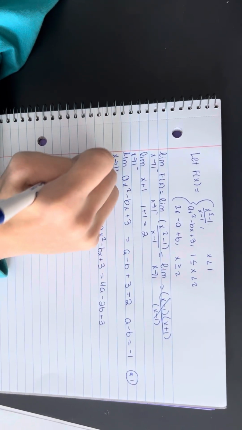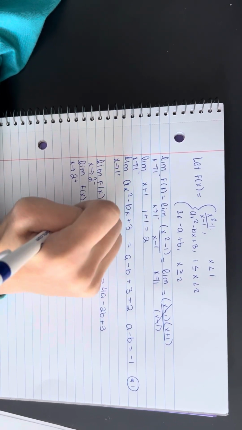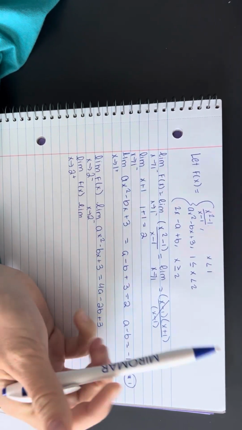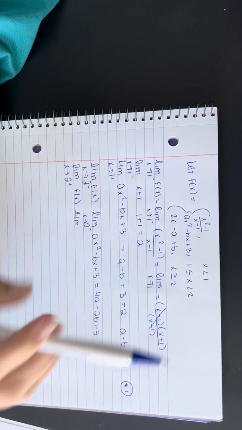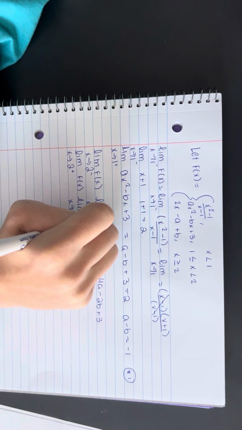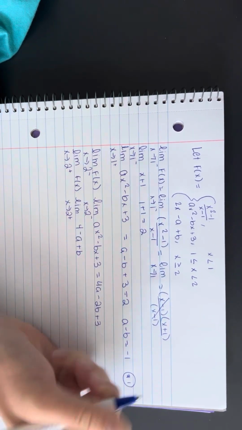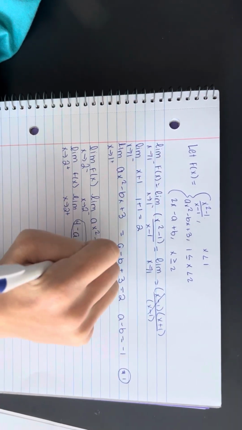And then we do it from the right-hand side, and for the right-hand side, we have to find the formula where x is greater than 2, which would be this one. So we plug that in here. So that gives 4 minus a plus b if we're plugging it into this equation. And this is the answer.